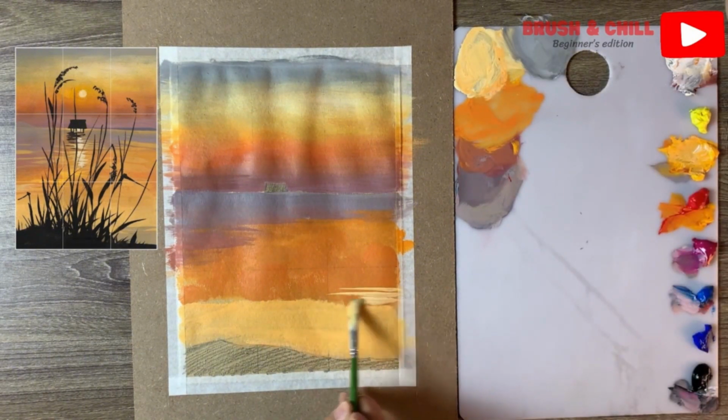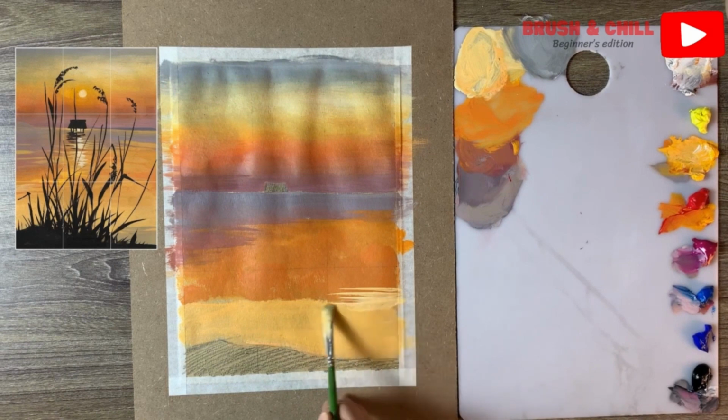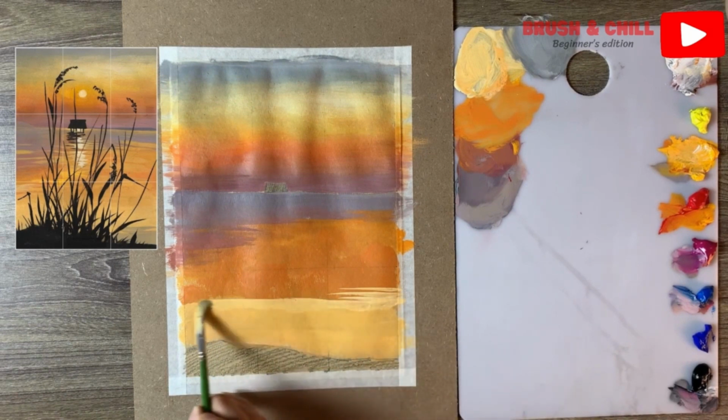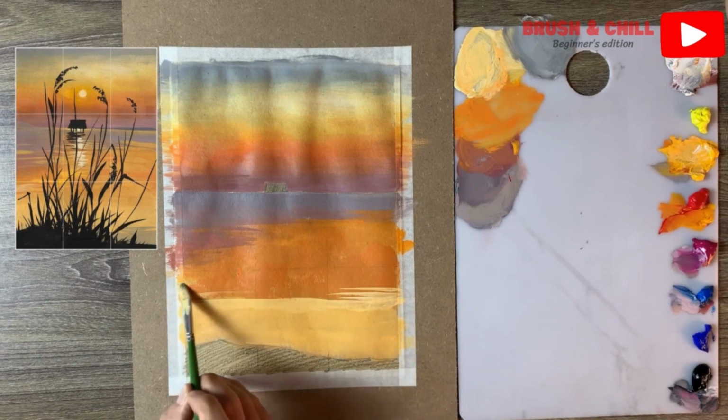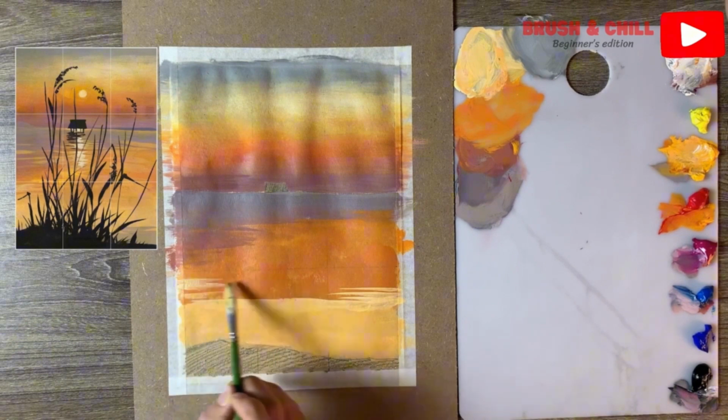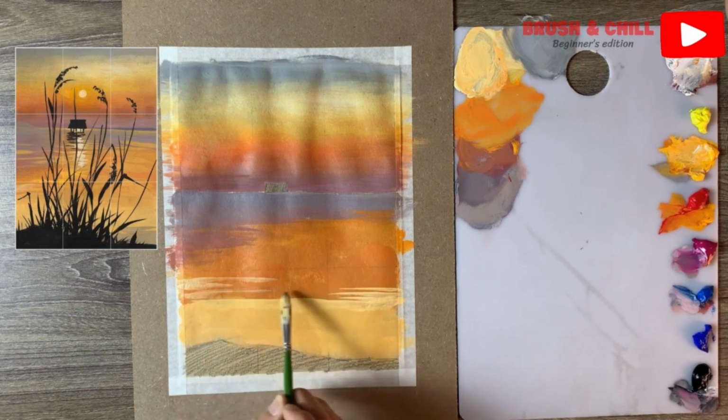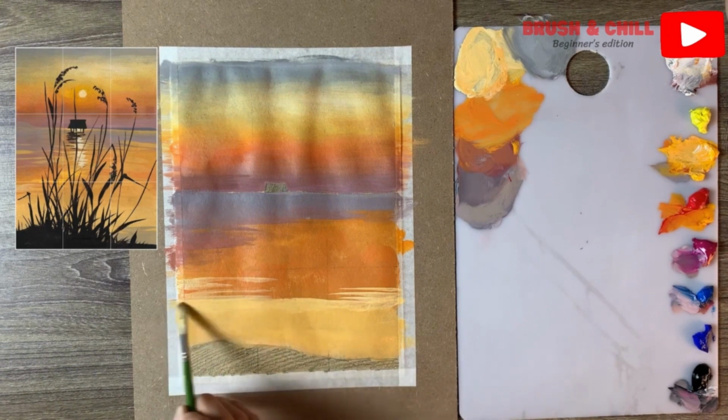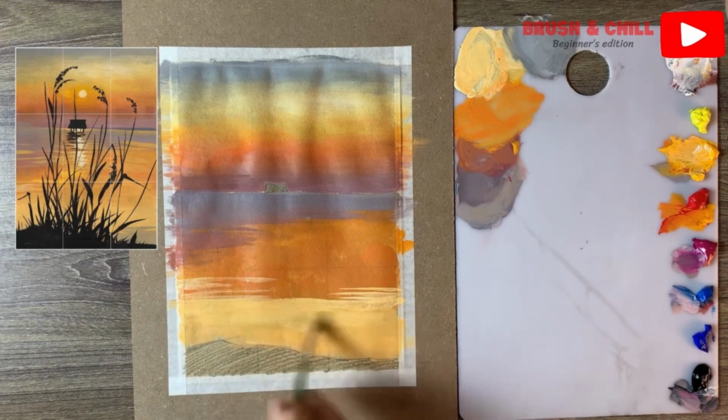For the water streaks that are closer, you can use the tip of a brush loaded with color to gently touch the paper, adding light-colored streaks. Try to leave some of the darker areas from the layer underneath. This will create shimmering streaks on the water's surface.